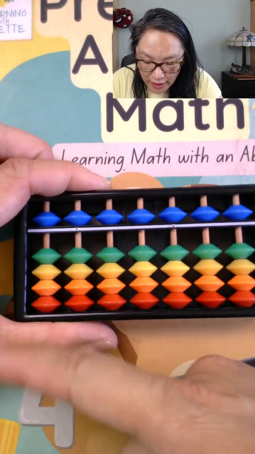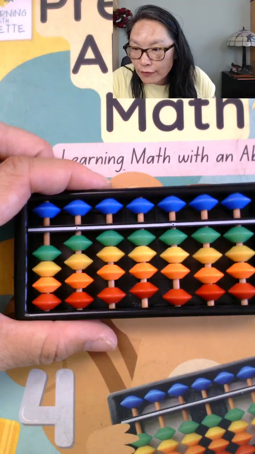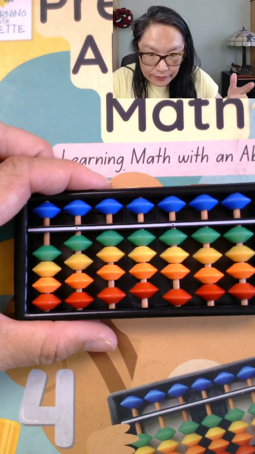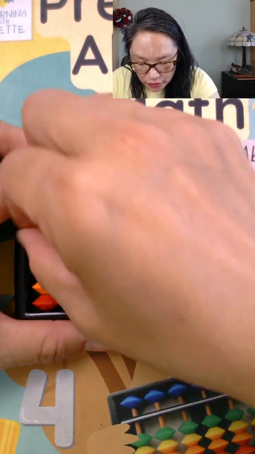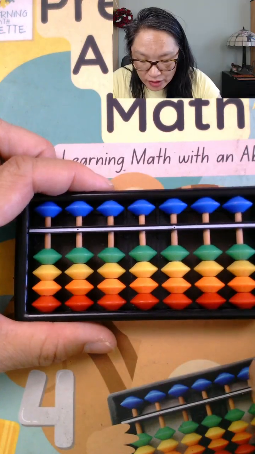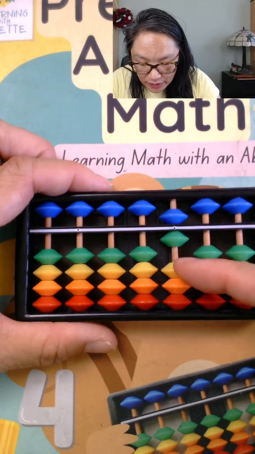Also, don't flick. Oh, I flicked too hard! Don't flick. What you want to do is move the beads with intention. So if I have 9, I want to take away the 3.